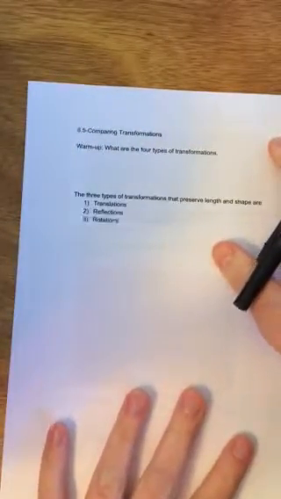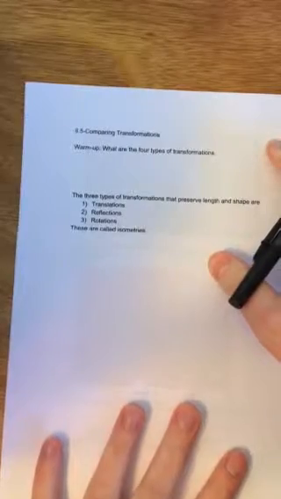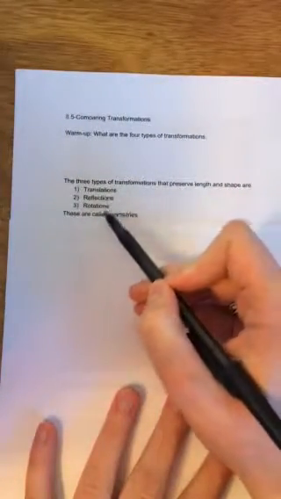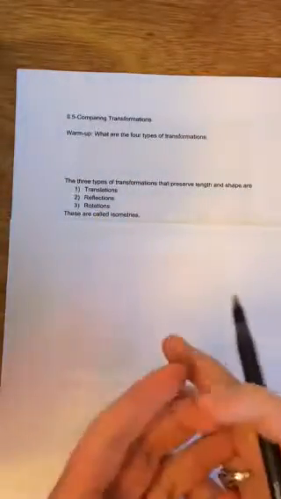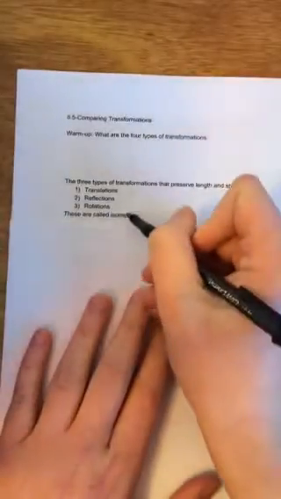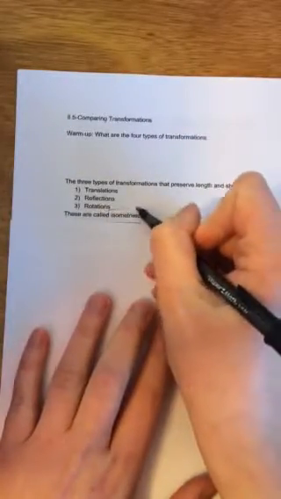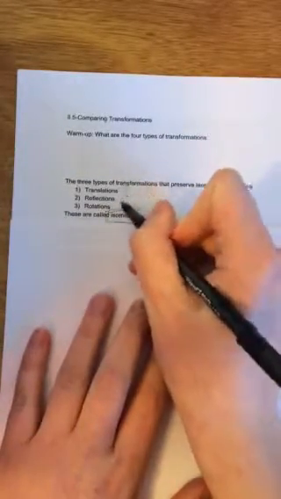Okay. The 3 types of transformation that preserve length and shape are translations, reflections, and rotations, right? We just moved the shape around. We didn't change the size of it, okay? And these are called isometries, okay? So that's just kind of a special name for these 3, and that just means equal length. So it keeps the length the same of the different shapes that we moved around, okay?